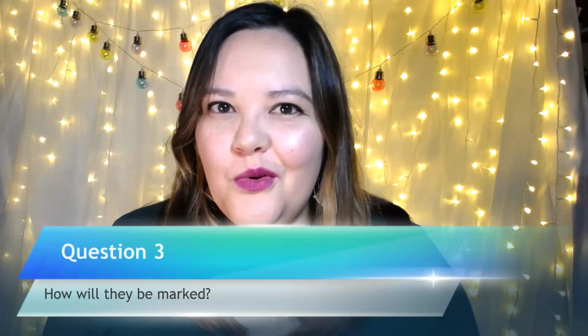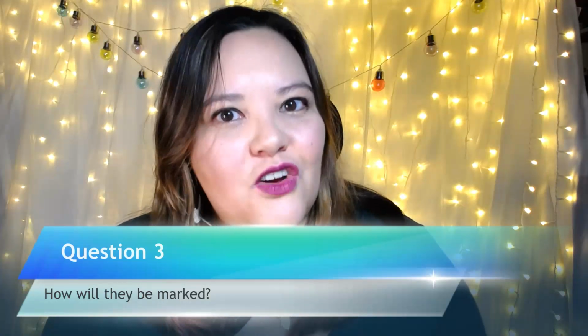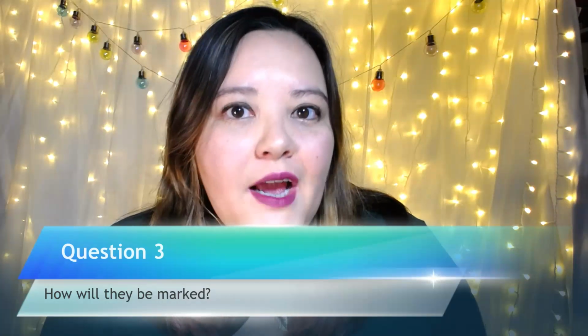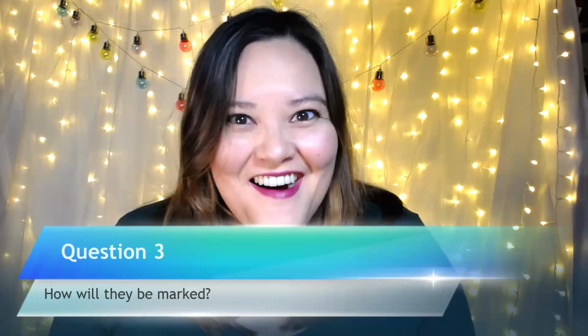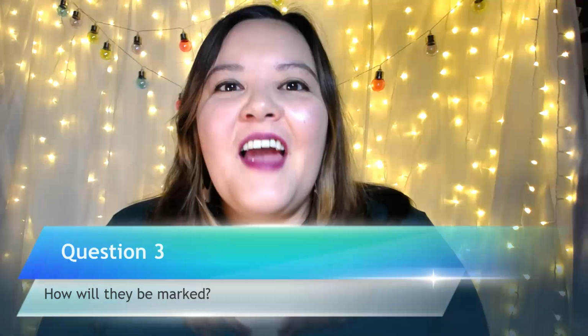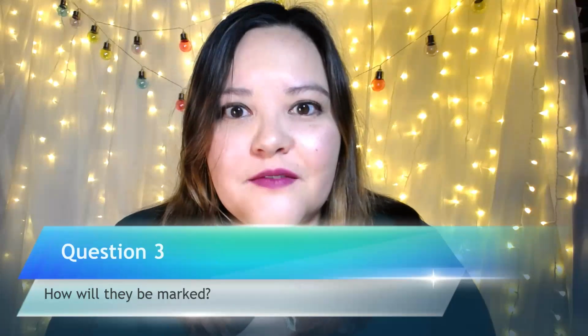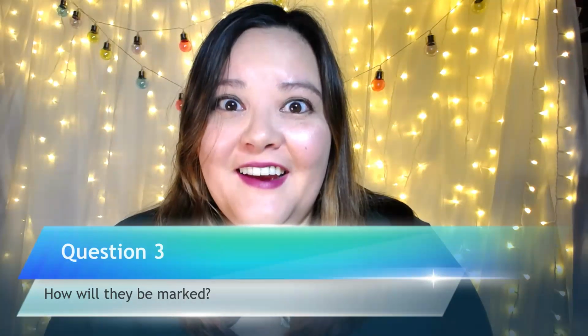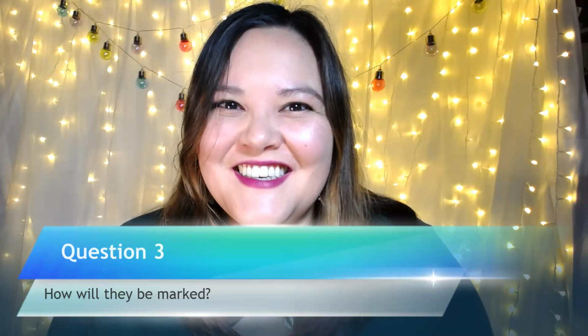Question 3. How will they be marked? Well, according to the mark scheme, of course, but you should know prior to entering the exam what the assessment objectives are. Sorry, it's a bit of a tongue twister. And you should know how each sentence in your writing is going to hit one of those assessment objectives. So before you go into the exam, not only should you know your text very well, but you should also know the assessment objectives. Okay? All right, good luck with that one.